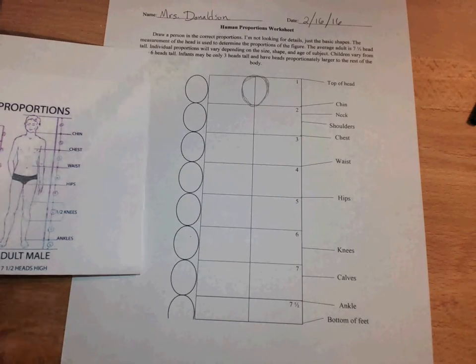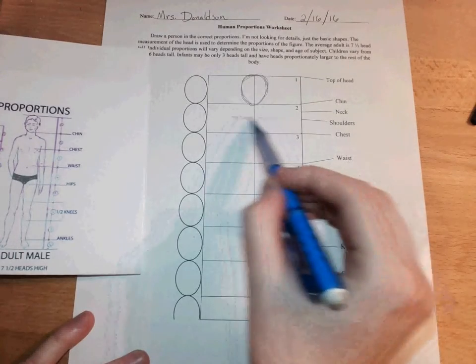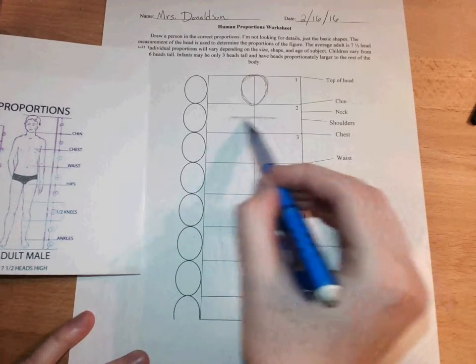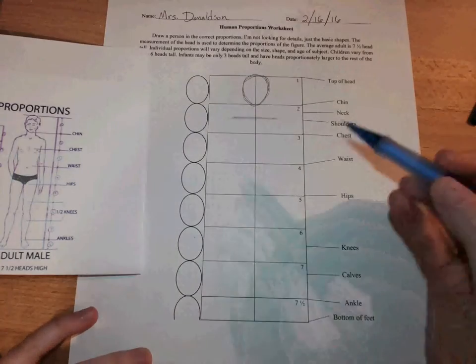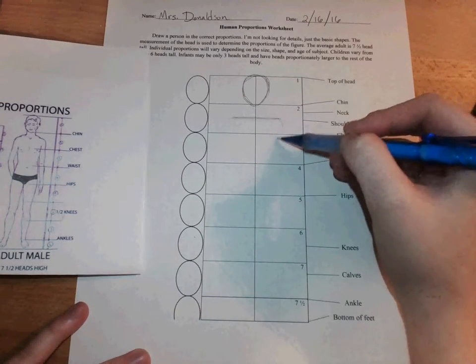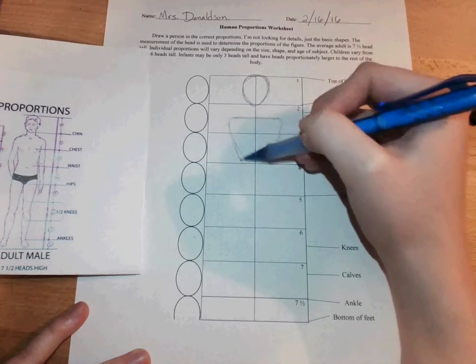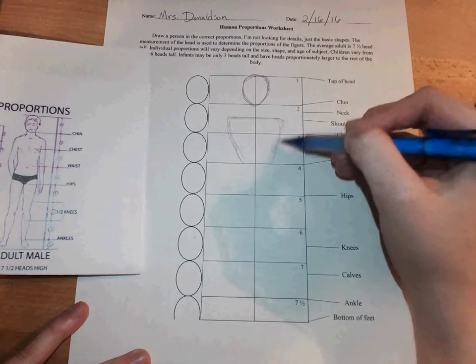I'm going to map it out real quick. So I've got the shoulders, the chest, and I'm doing this real simple.